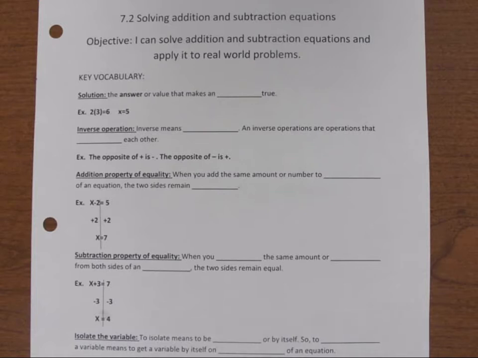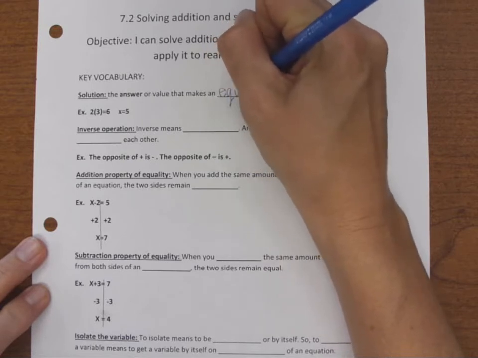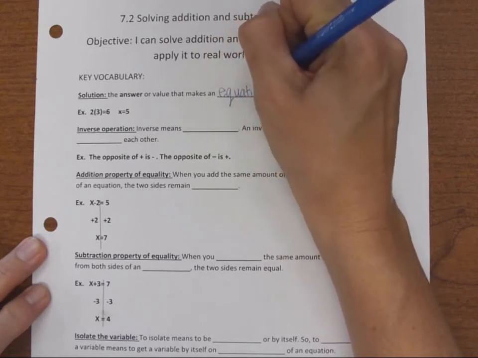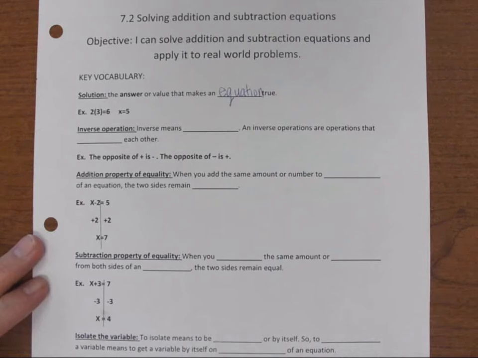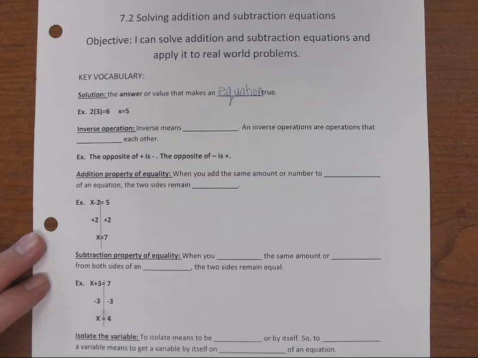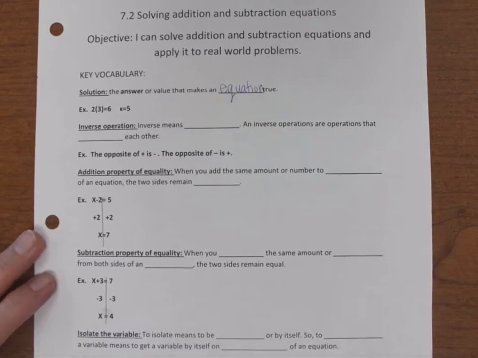Key vocabulary words. First of all, solution is the answer or value that makes an equation, write in the word equation, true. So 2 times 3 equals 6 is one equation. Another equation is x equals 5.